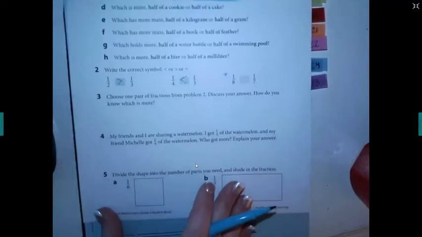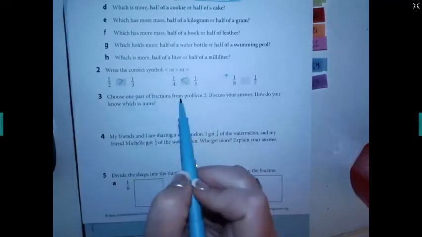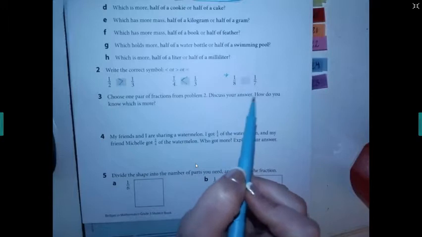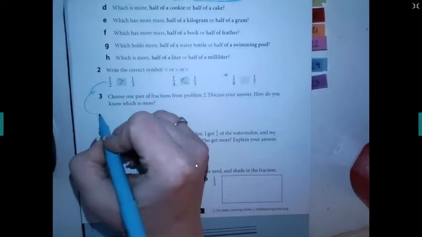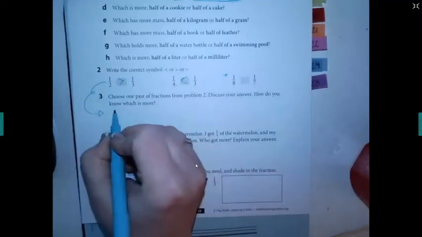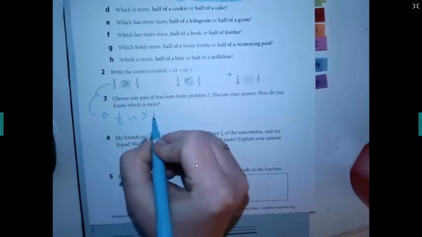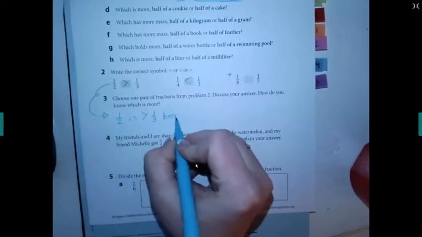All right, let's look at number 3. Choose one pair of the fractions from problem 2 and discuss your answer. How do you know which is more? So I'm going to choose this one, 1/2 and 1/3. 1/2 is greater than 1/3 because, and this is where you can write out, the smaller the denominator, the bigger the pieces, or you could say that 1 out of 2 is greater than 1 out of 3, or you could actually just draw the picture.